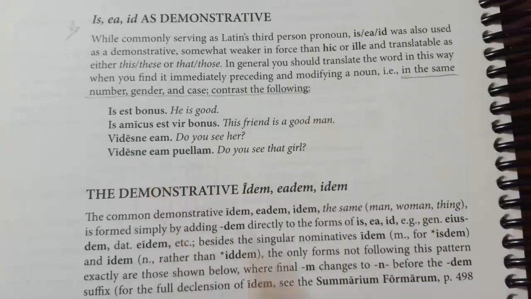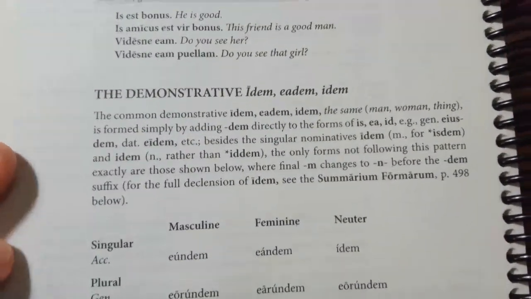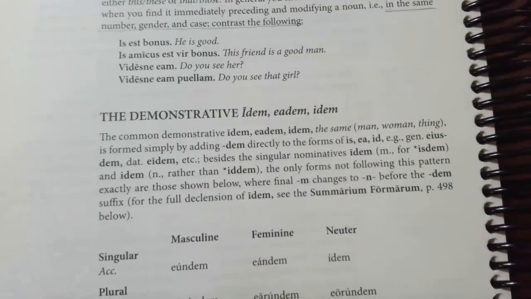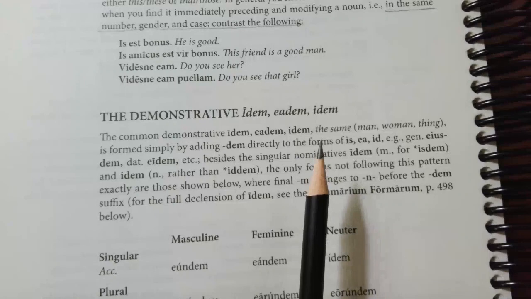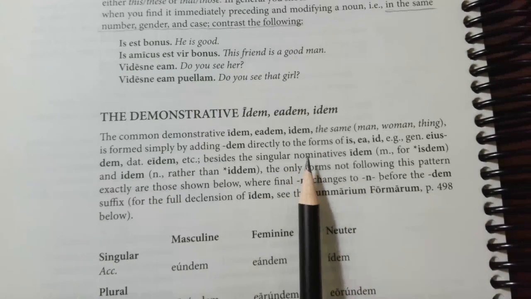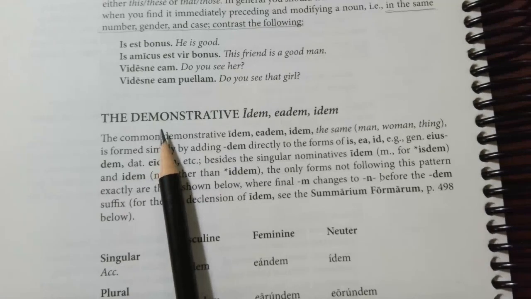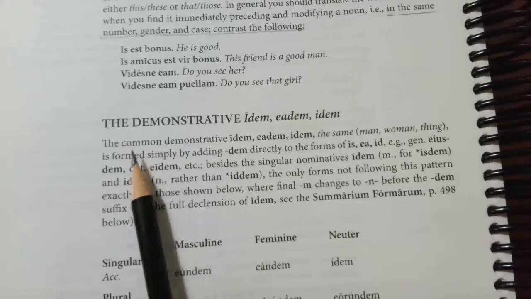All right, let's go to idem, eadem, idem. We're going to go to the back of the book and look at a chart here. And so this just means "the same," okay? So it's a demonstrative. Okay, so let's read this.